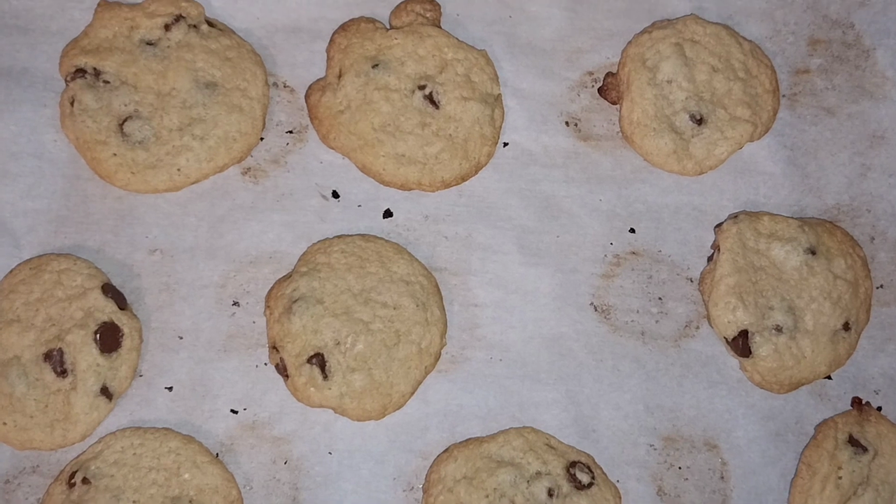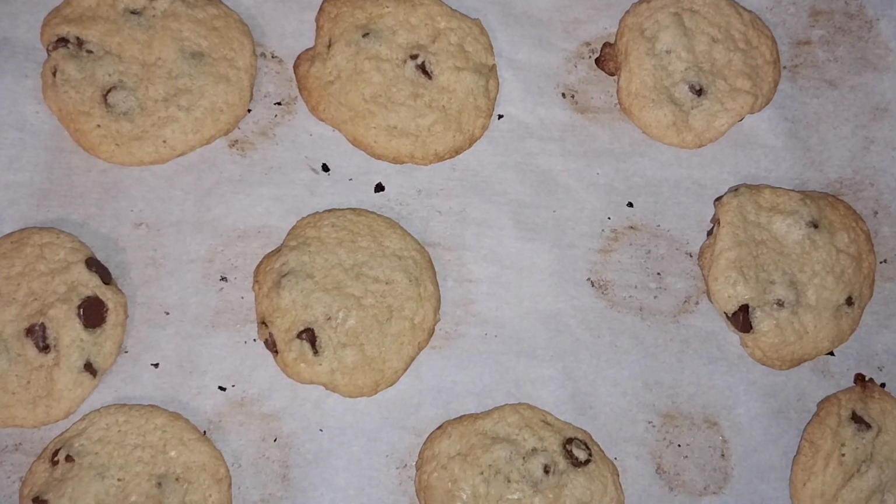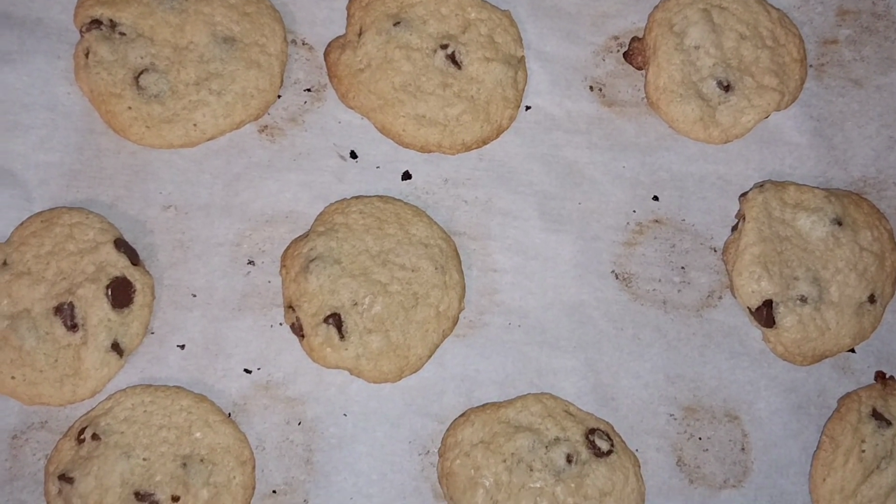So there it is, guys. There are the much better looking cookies than the very first batch I did.